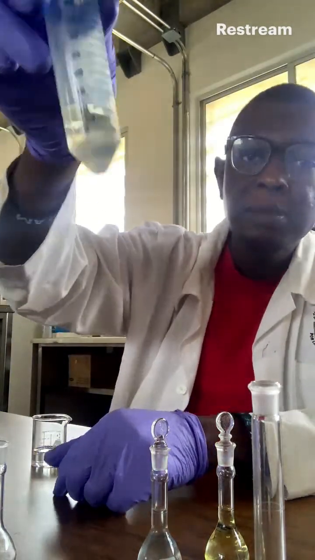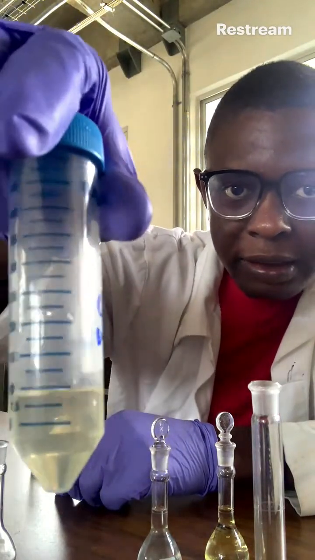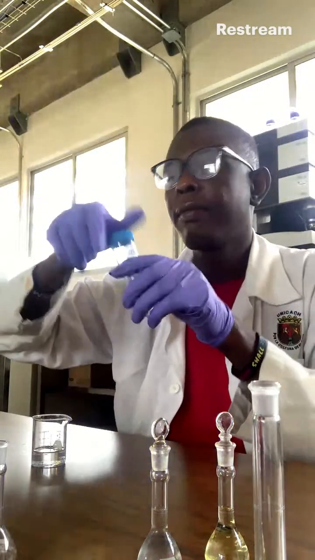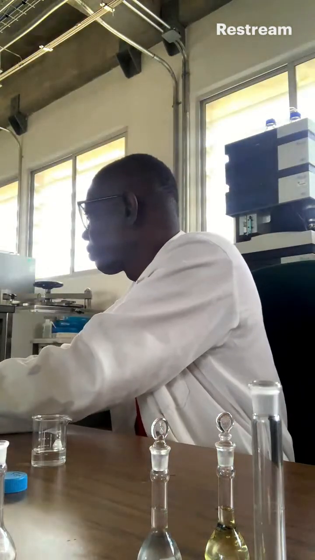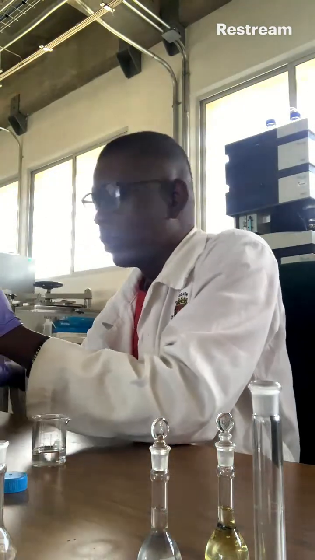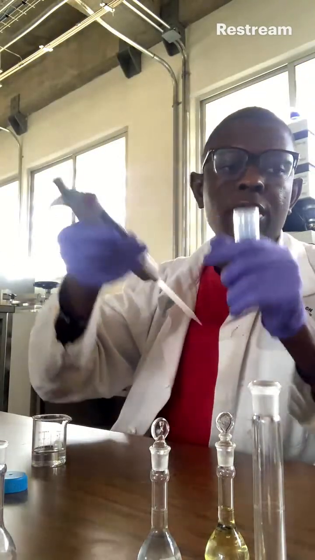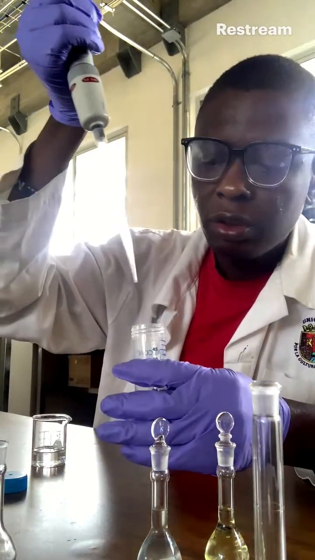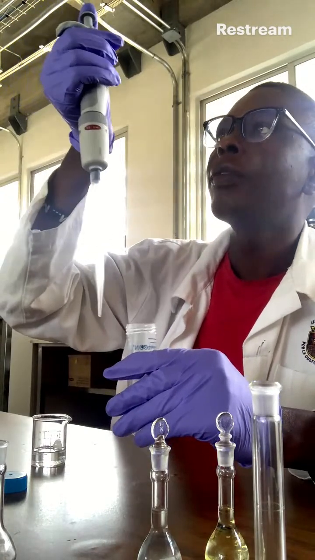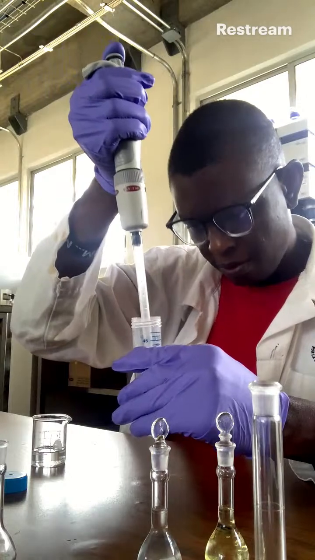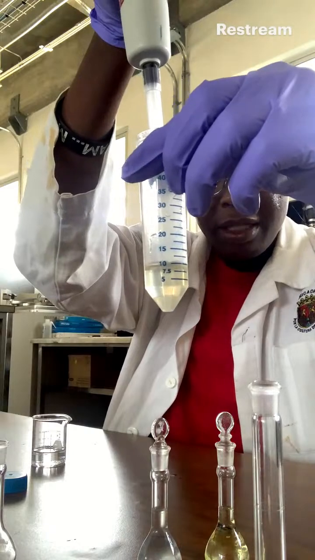Now I'll be working with my GC banana. This is my glycerol carbonate that I prepared using banana as the catalyst. So what am I trying to do? I want to calculate the glycerol conversion to glycerol carbonate, and I want to calculate my yield and my selectivity. I will dip in and I will extract.